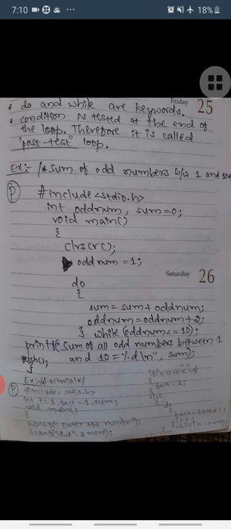Once you execute these two statements and get the new value of odd_num in the second statement, you compare odd_num with 10, that is, odd_num is less than or equal to 10, and put the semicolon.